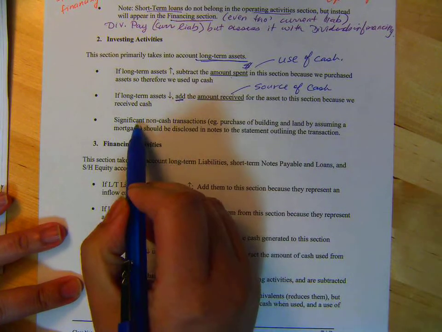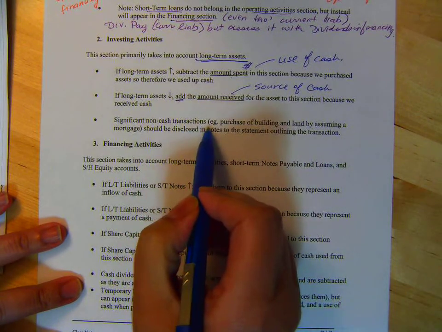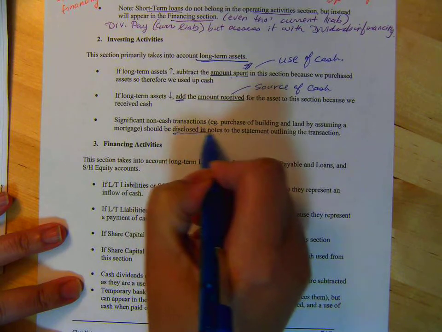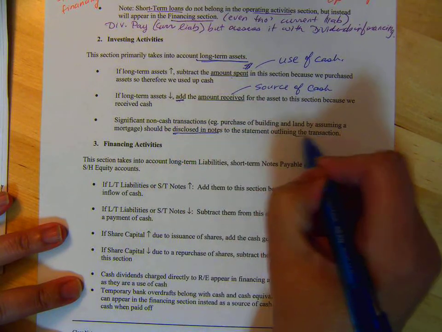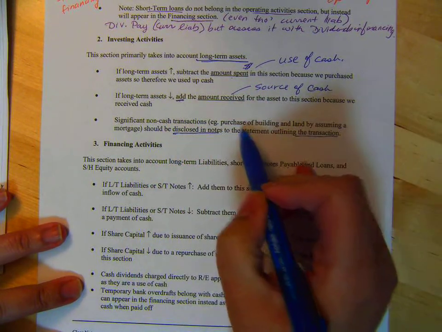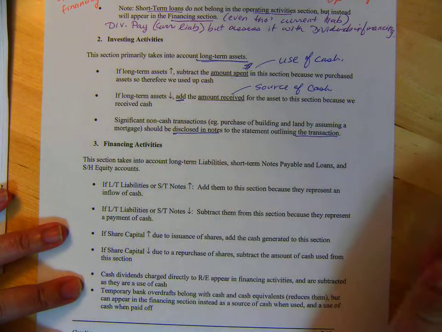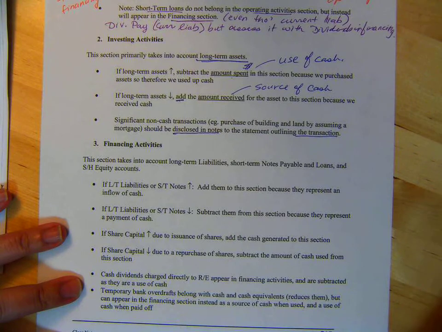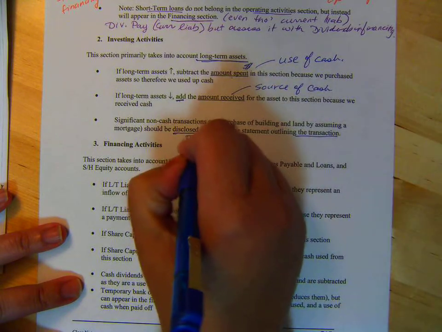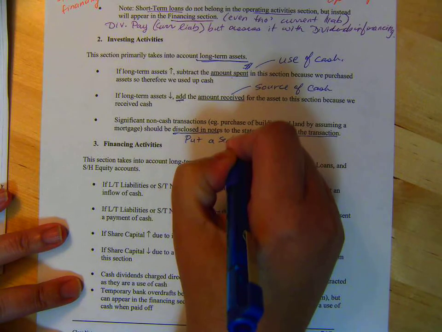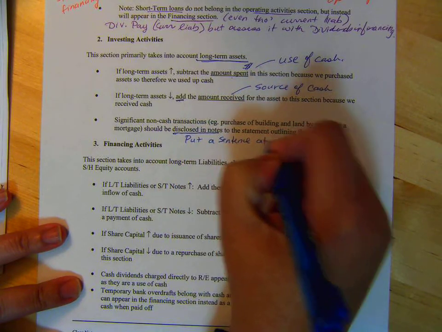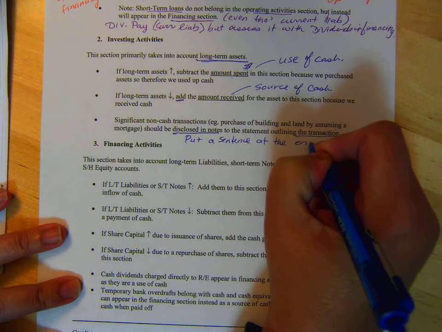Now, significant non-cash transactions should be disclosed in notes outlining the transaction. So purchase of building and land by assuming a mortgage should be disclosed in notes to the statement. So basically you put a sentence at the end of the statement.